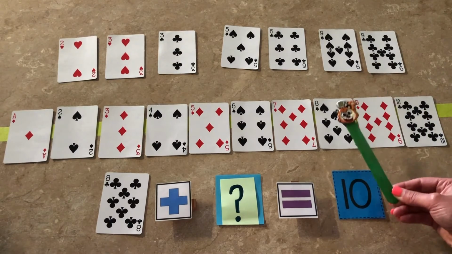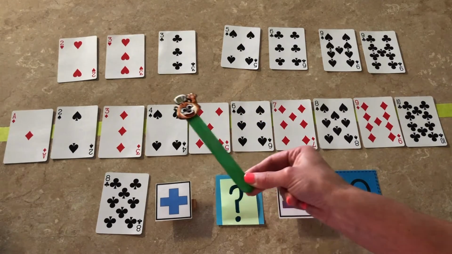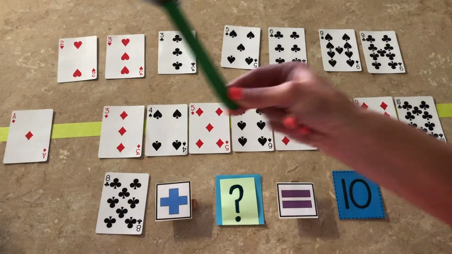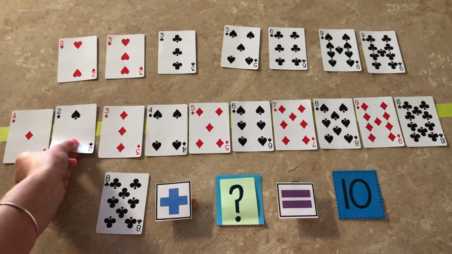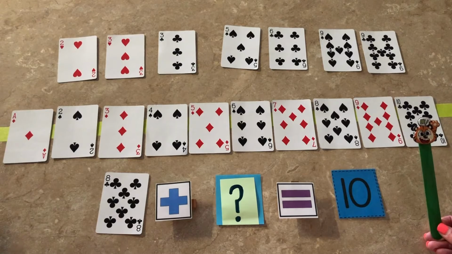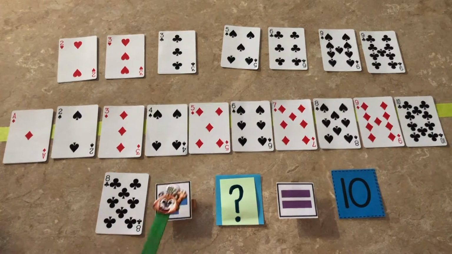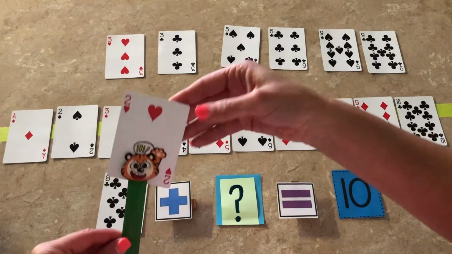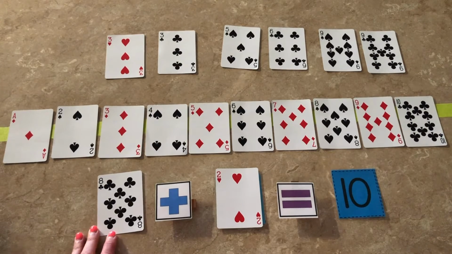1, 2, 3, 4, 5, 6, 7, 8. I landed on 2. Was that the same number I got when I started at 8 and counted on to 10? Yes, it was. So I know I have to add 2. I need to add 2 to 8 to make 10. Tony's helping me out. 8 plus 2 equals 10.